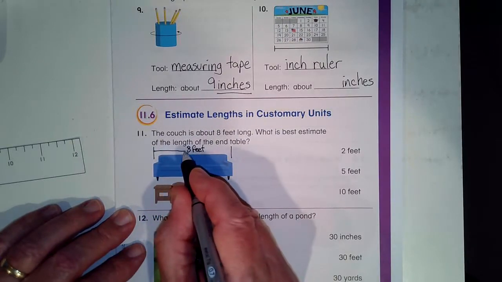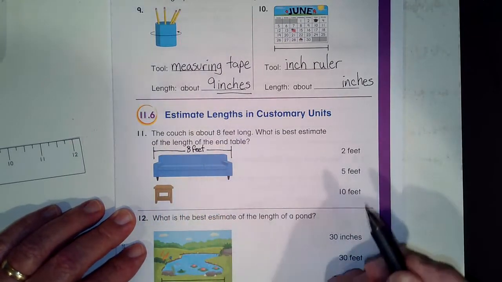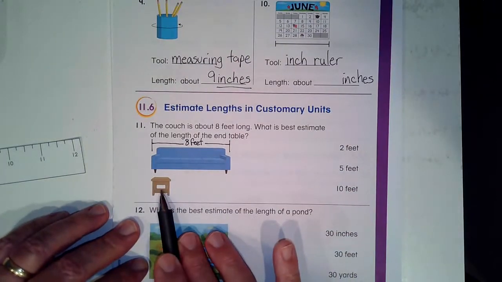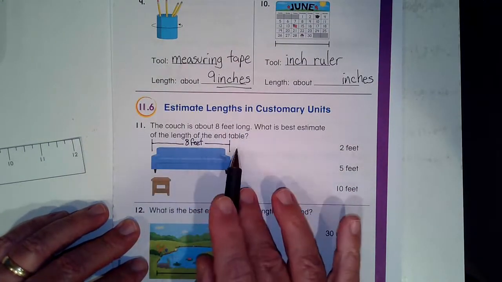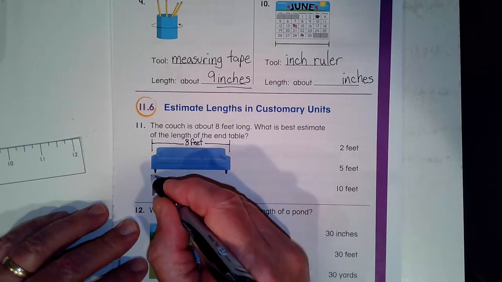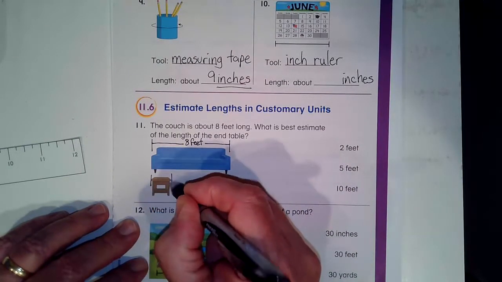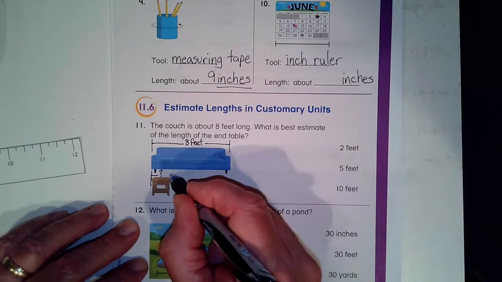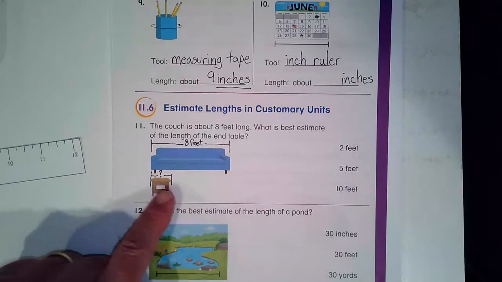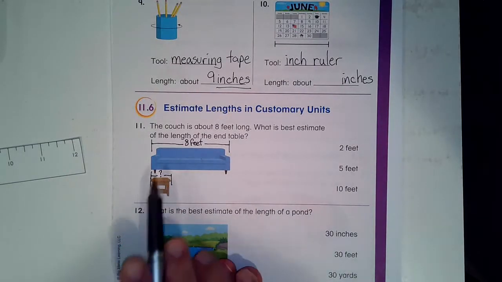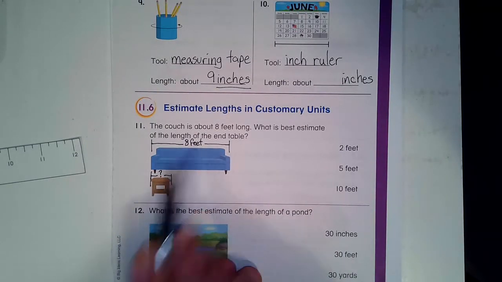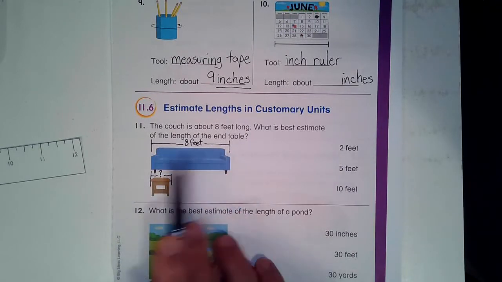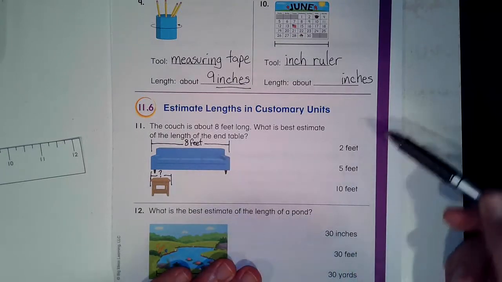8 feet from this side to this side. What is the best estimate of the length of the end table? So from this to this is 8. The end table goes from here to here, and I need to figure out what is the length from this side to this side. Now, let's take a look. 8. 1, 2, 3, 4, 5, 6, 7, 8. That's how many are here.